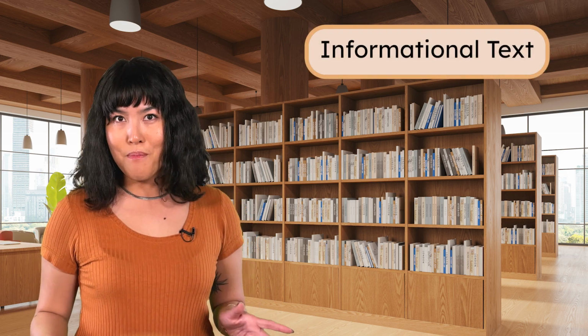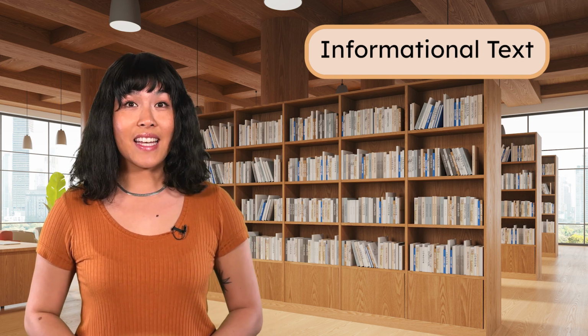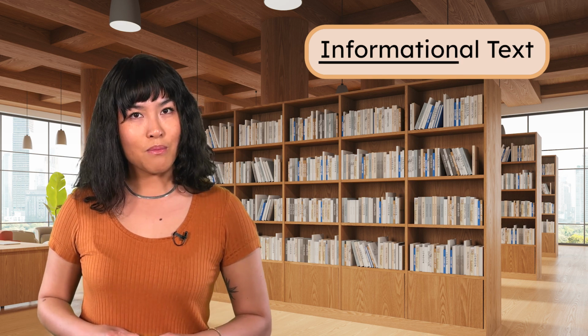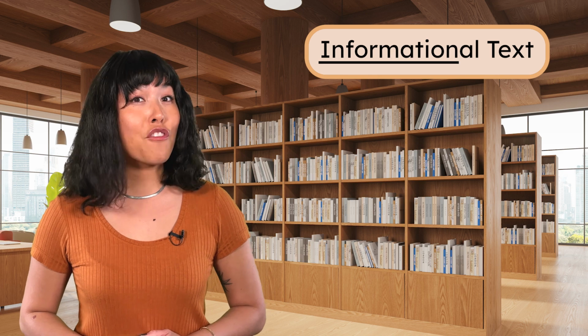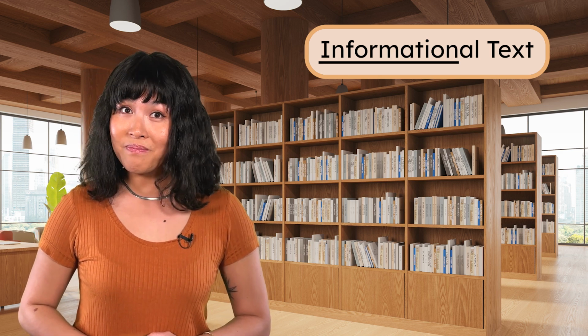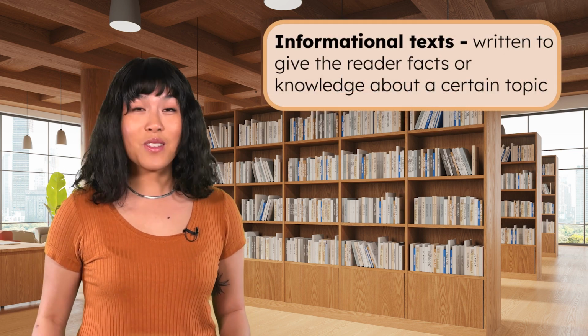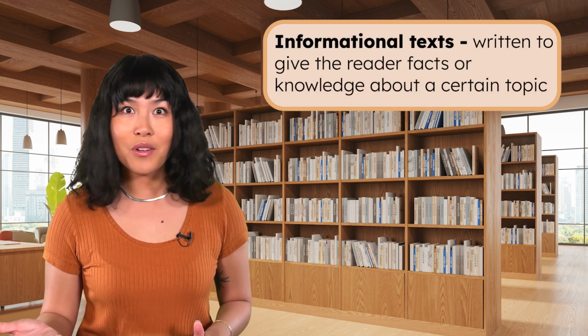We know the other type of text is called nonfiction, but I want to teach you about a type of nonfiction called informational text. Let's break down the word informational. It contains inform, which means to teach, and information, meaning facts or knowledge. Based on that, what do you think informational text might be? Informational texts are texts that are written to give the reader facts or knowledge about a certain topic.